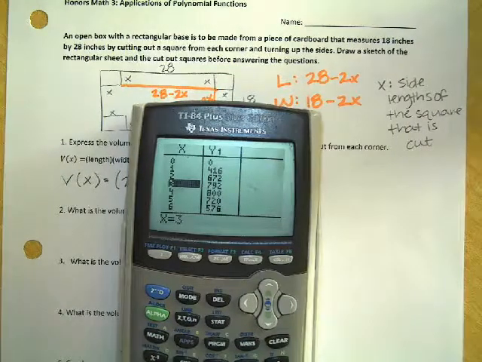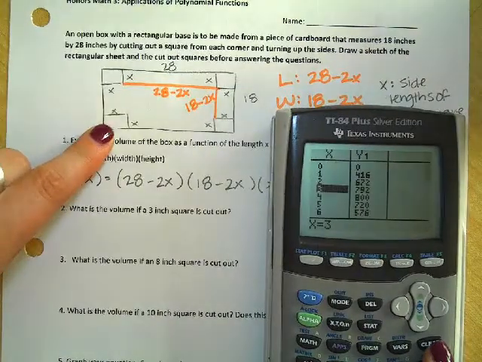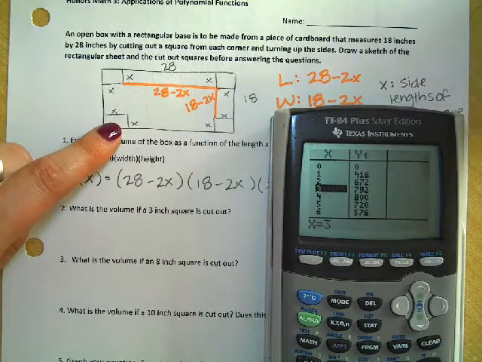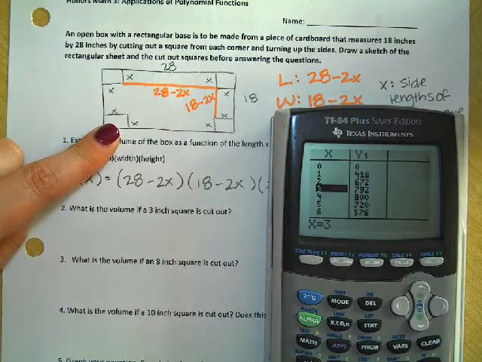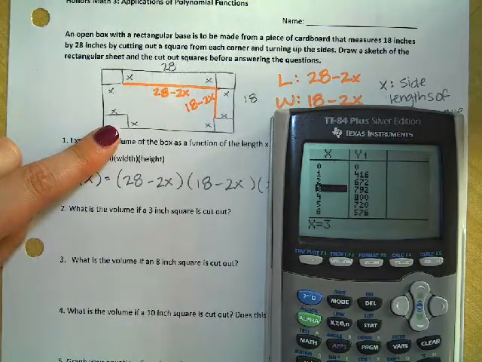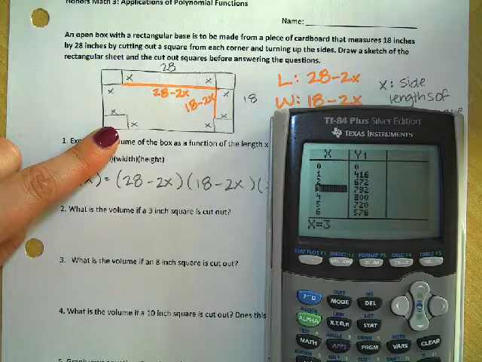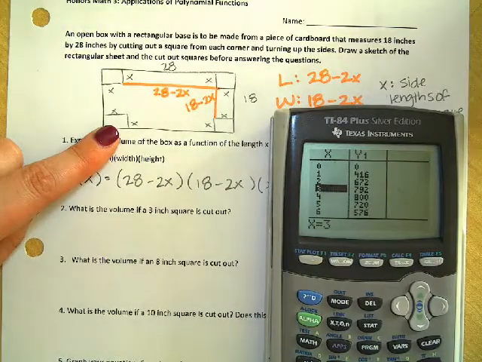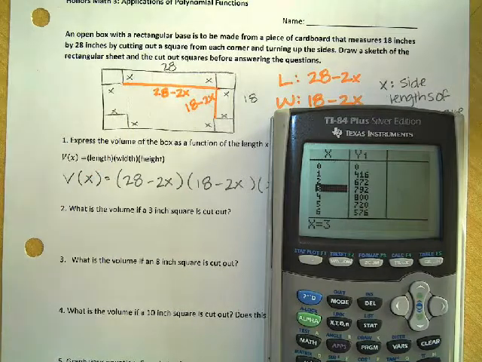For example, I cannot plug in 100 for x because you can't have a 100 by 100 square cut out of a 28-inch sheet of paper, right? That answer doesn't make any sense. So what are some other x values that do make sense? And what are some x values that are too big or too small and wouldn't make sense? Anything above 19 would be kind of weird, right? Because one of the sides of the paper is 18, so anything bigger than that. In fact, anything bigger than 9 wouldn't make sense because we're cutting it from either side.